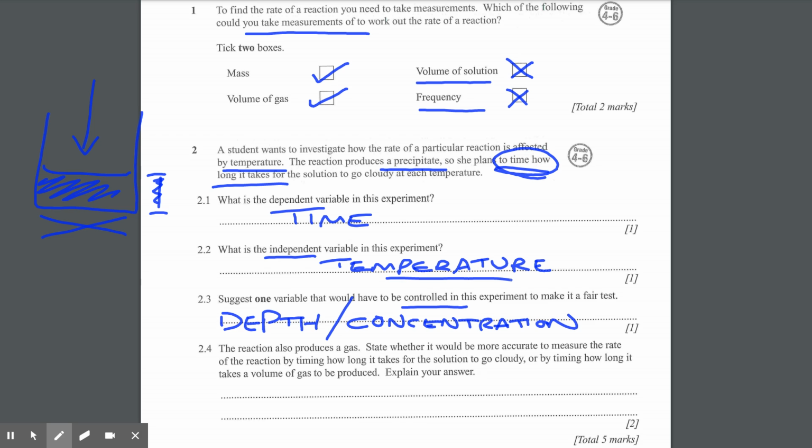Now, in doing that experiment, you're measuring how long it takes for a solution to go cloudy. That's a person looking down a beaker, looking into a substance to determine when they feel it has gone cloudy and they can no longer see the cross. In comparison, if you're taking the volume of a gas and literally just measuring that and recording numerical values, which of those is going to give you the more accurate result?